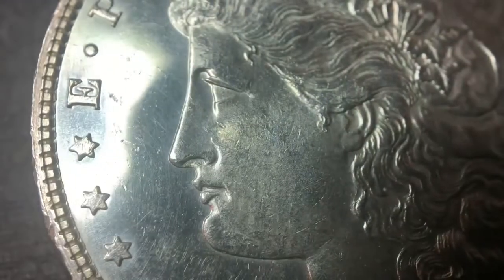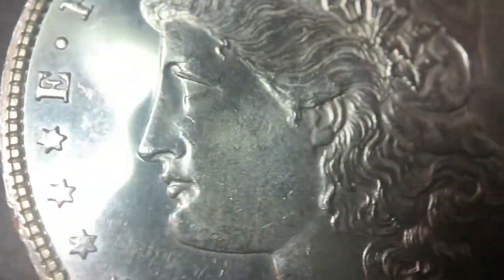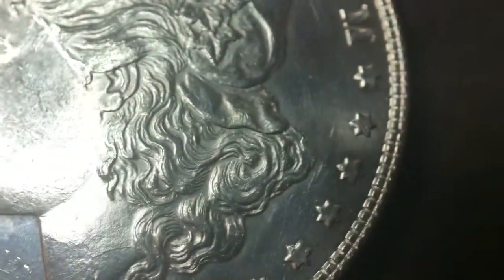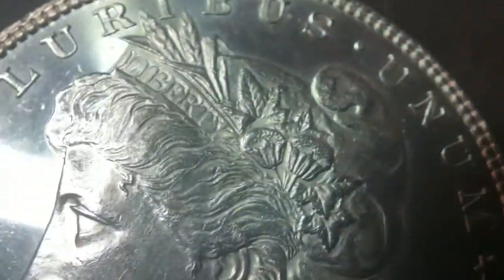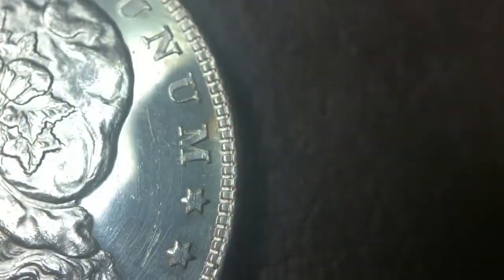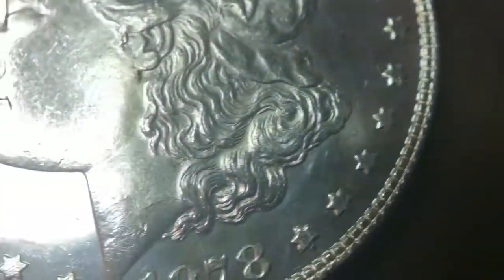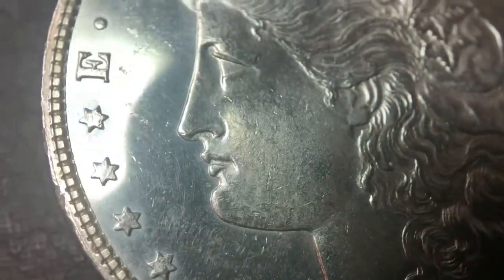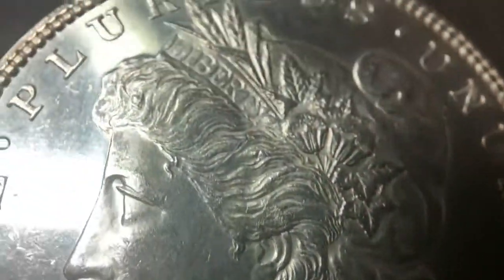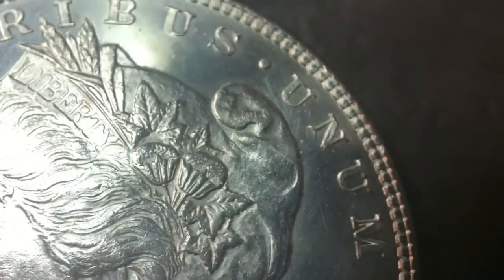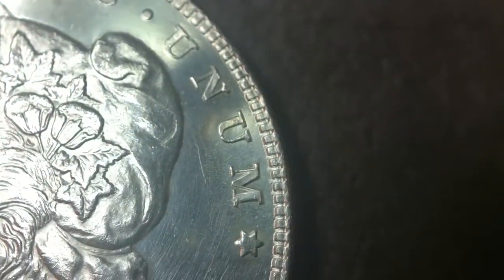So the picture of her, to me that's more proof-like because you've got a mirror field, but this isn't really frosty. So I'm kind of leaning more that this is going to be just a proof-like and not a frosty device. But it does have a deeper mirror on both sides, and I'll flip all these coins over in just a moment so you can actually see what I'm talking about.